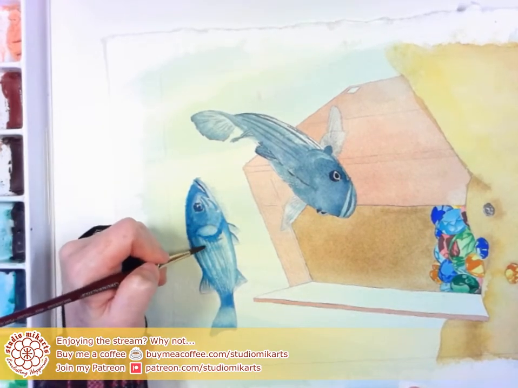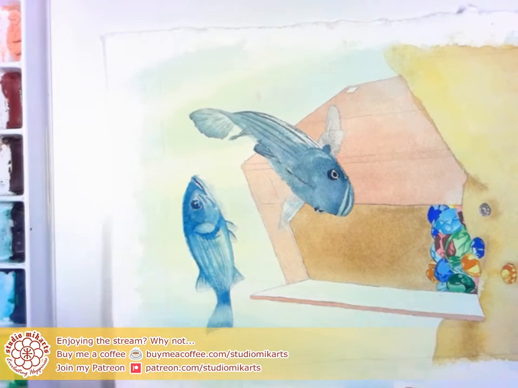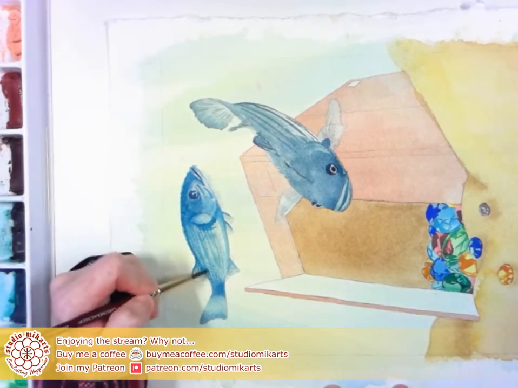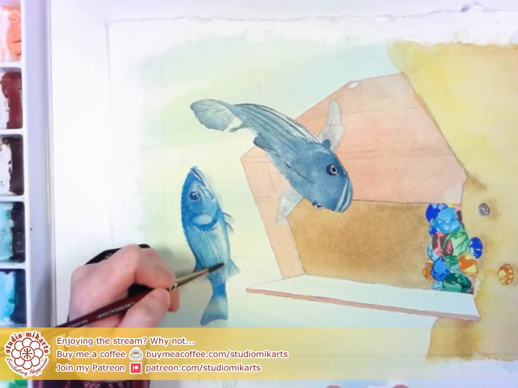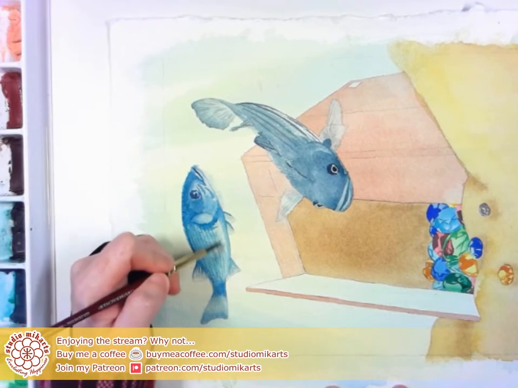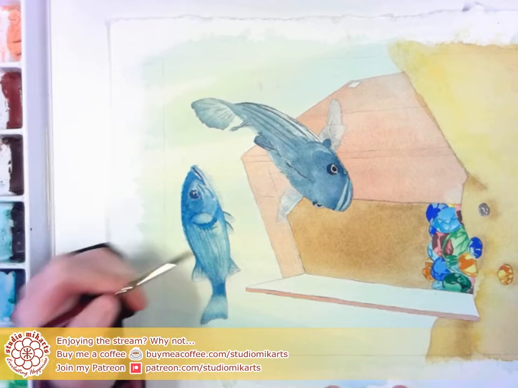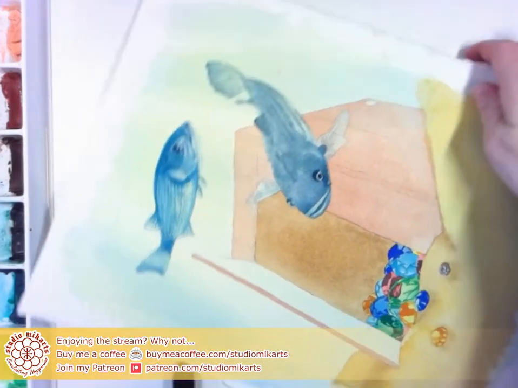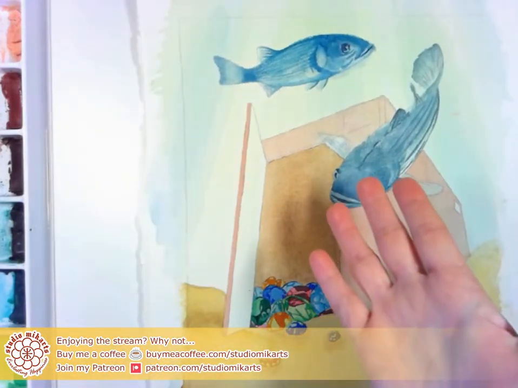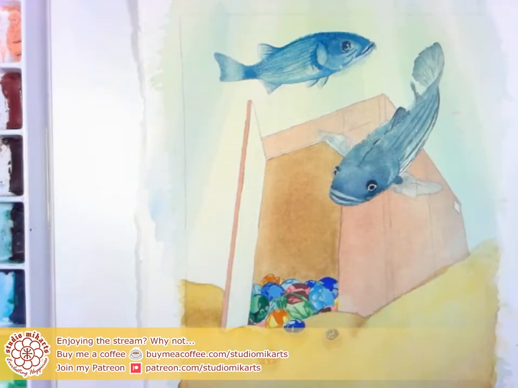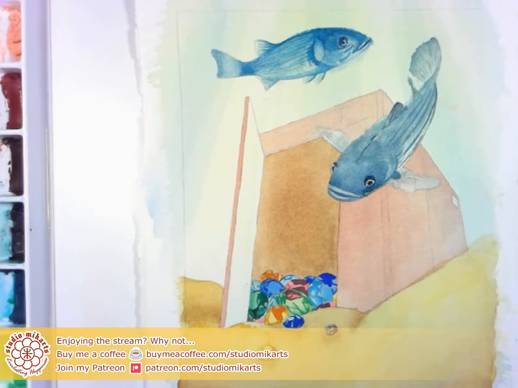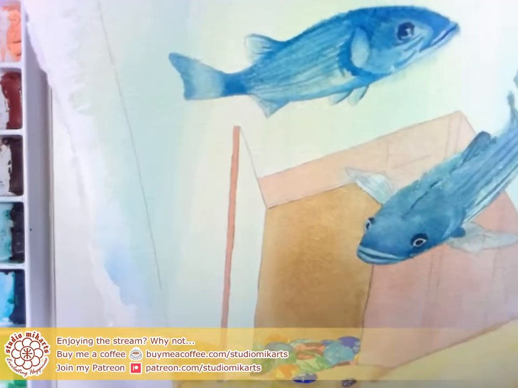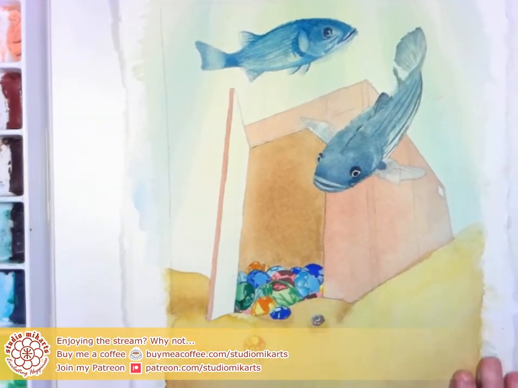Okay, and then there is this white spot here, and then maybe a little bit more right here. There. Okay. Boop. Oh wow, that one turned out way more blue. Oh, but it'll probably look different once it dries. Anyway, I'm sure all the fish don't look exactly the same in the ocean.